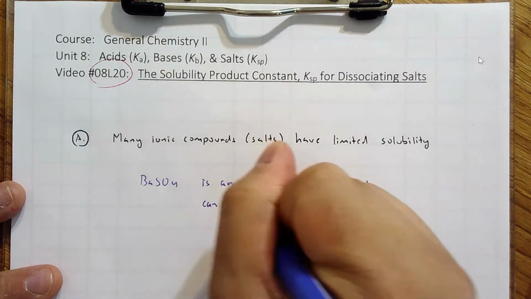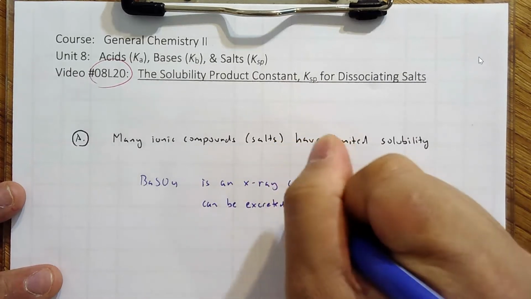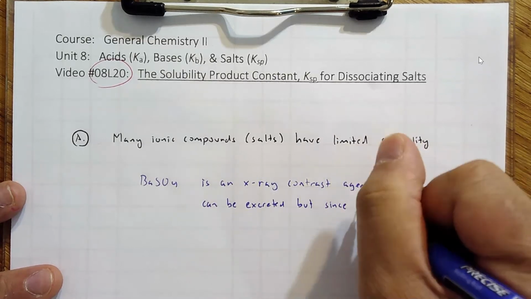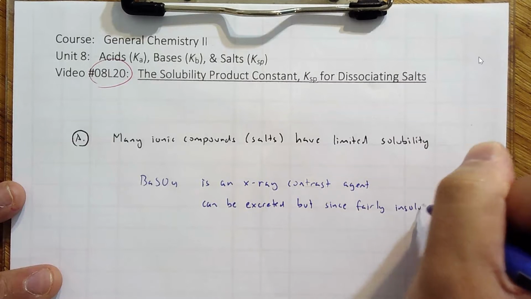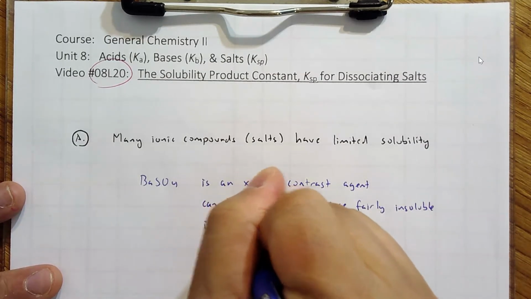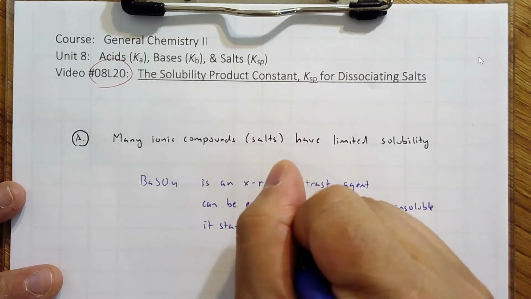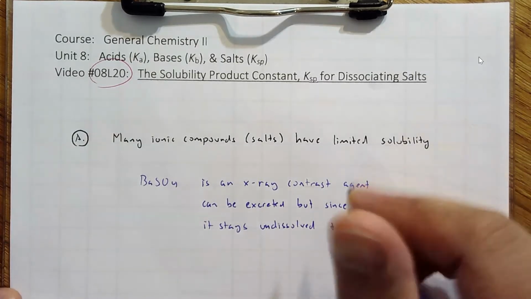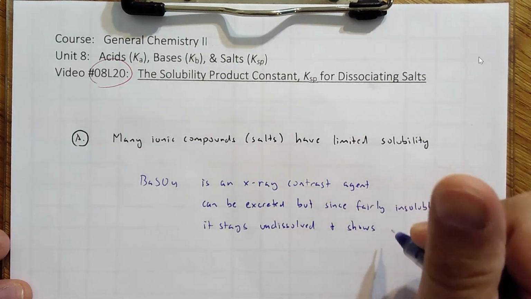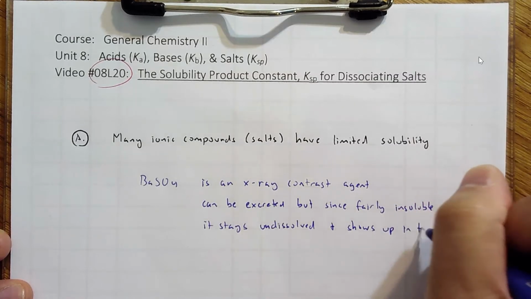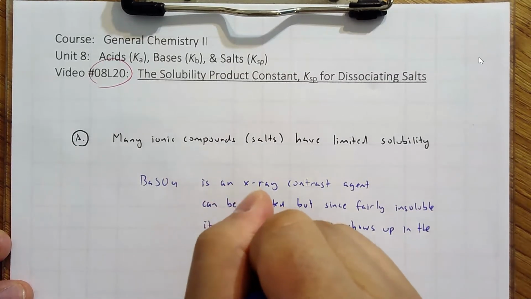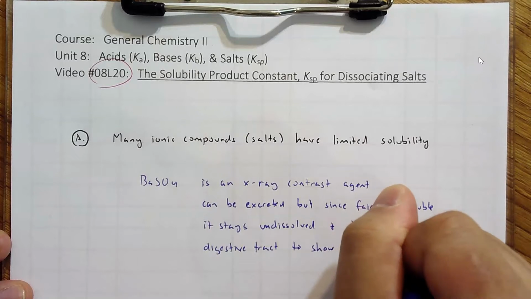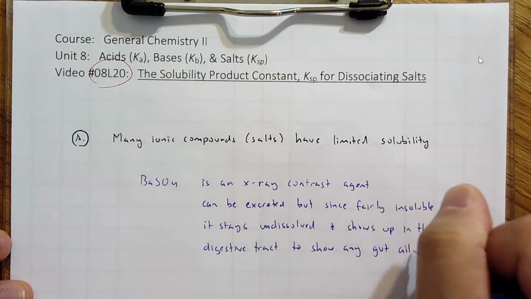It can eventually be excreted, but since it's fairly insoluble, it stays intact, or undissolved, and shows up in the digestive tract to show any gut ailments.